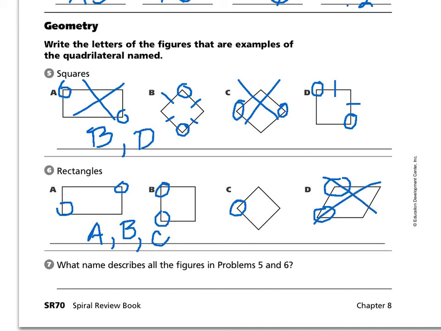Number 7. What name describes all of the figures in problems 5 and 6? I know that it's quadrilateral because they all have 4 sides, but I can go a little bit deeper and I know that it's going to be a parallelogram because each shape has 2 pairs that are parallel to each other. Parallel means that they're not going to run into one another.